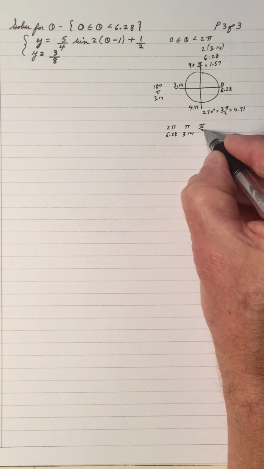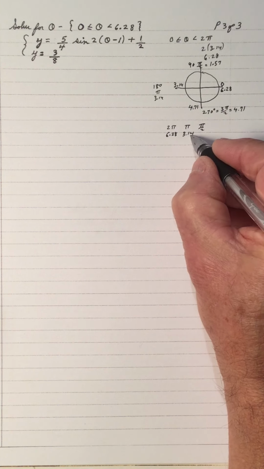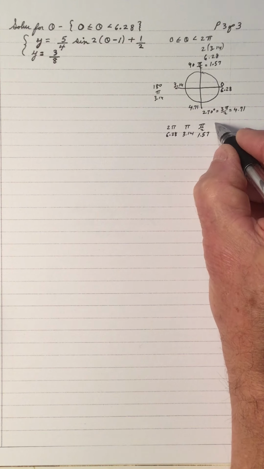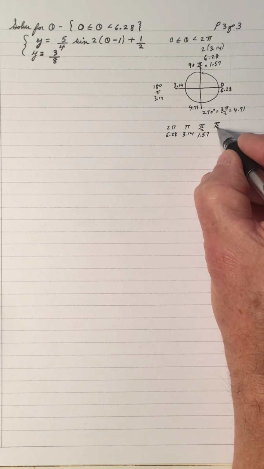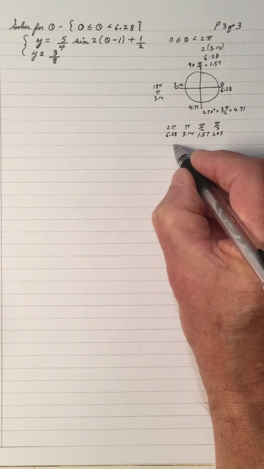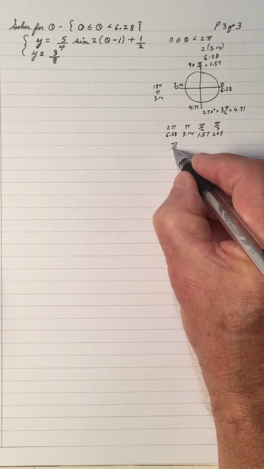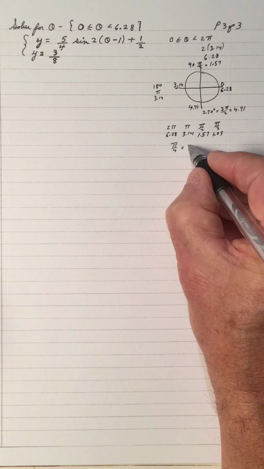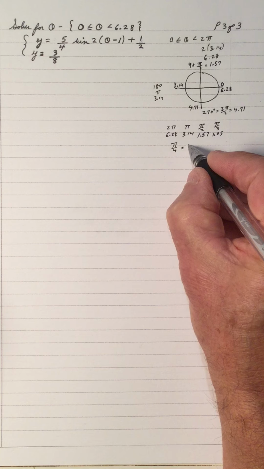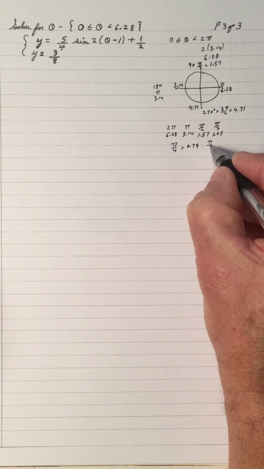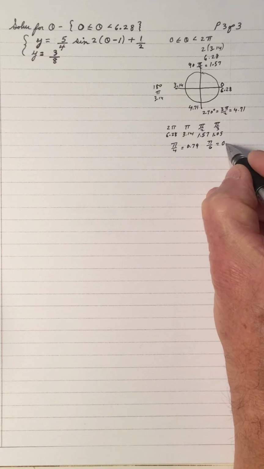Pi over 2 is half of 3.14, which is 1.57. And pi over 3 is 1.05. And pi over 4 is 0.79, and pi over 6 is 0.52.